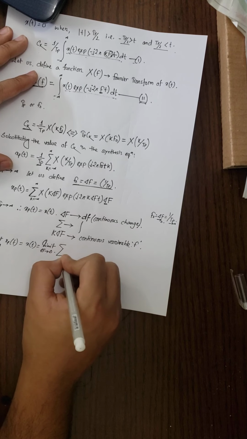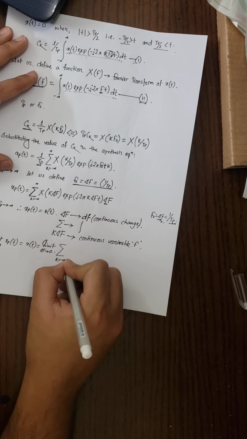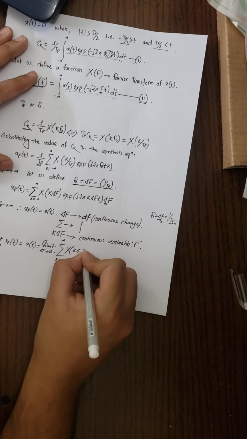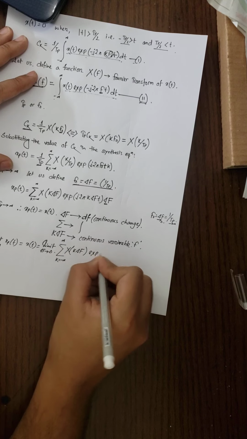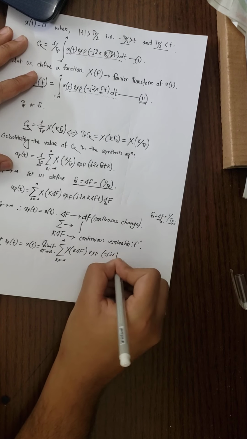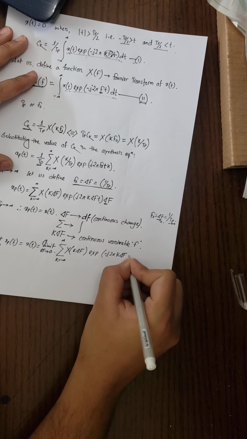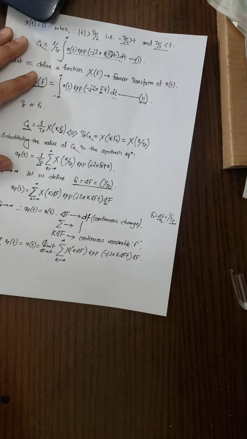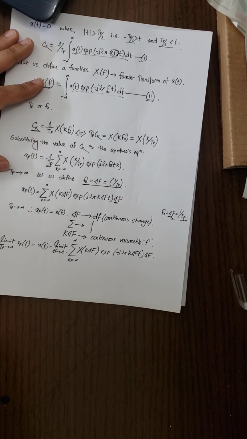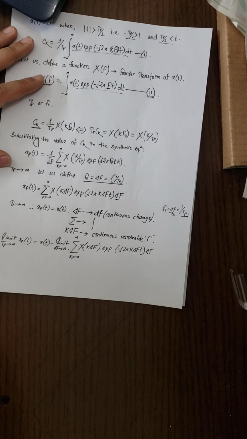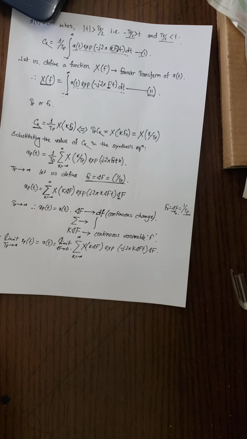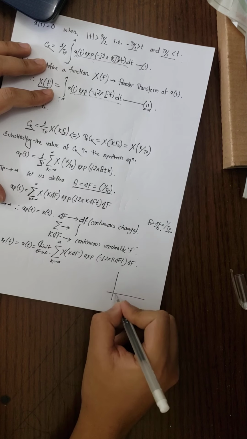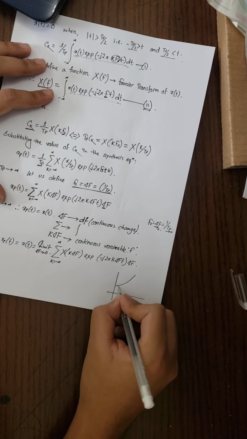We take the running summation, k summation of minus infinity to infinity, x of k delta f e to the power minus j twice by k delta f t del f. Now, from the intermediate concept, we have seen that the integration is essentially the area under a curve.